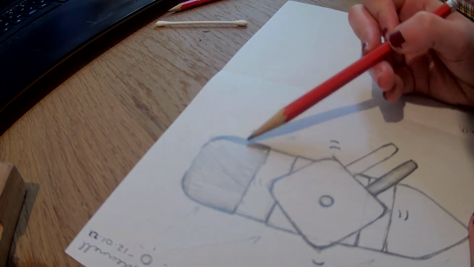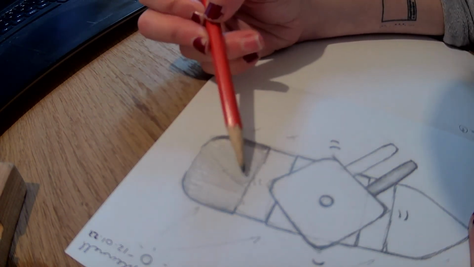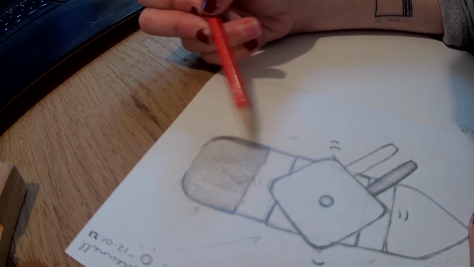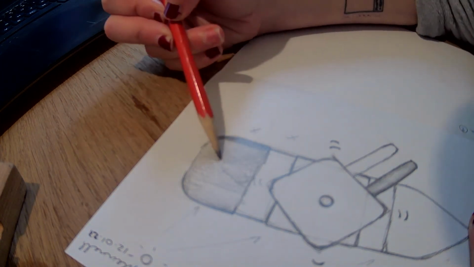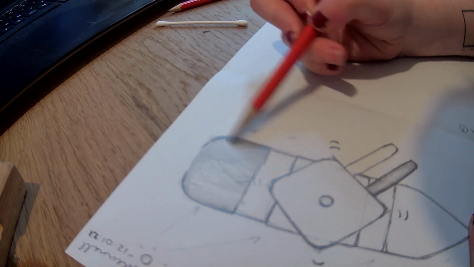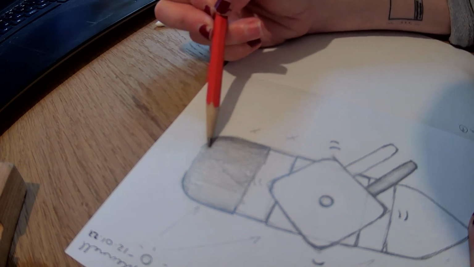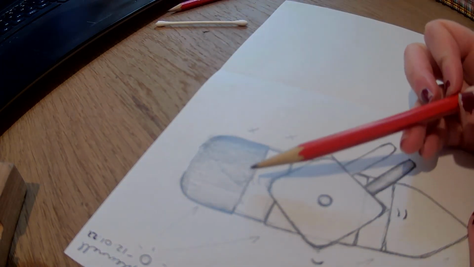I've changed the direction that I went, and then I'm going to change the direction again, and go over part of that. I'm applying the same pressure each time. It's just that each layer makes it that bit darker, and as you can see, it blends in.